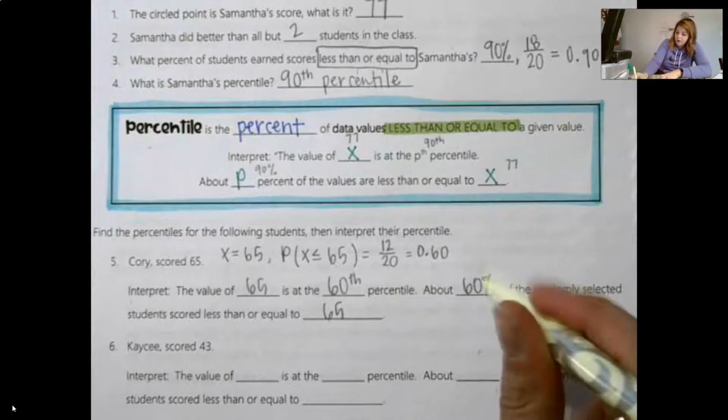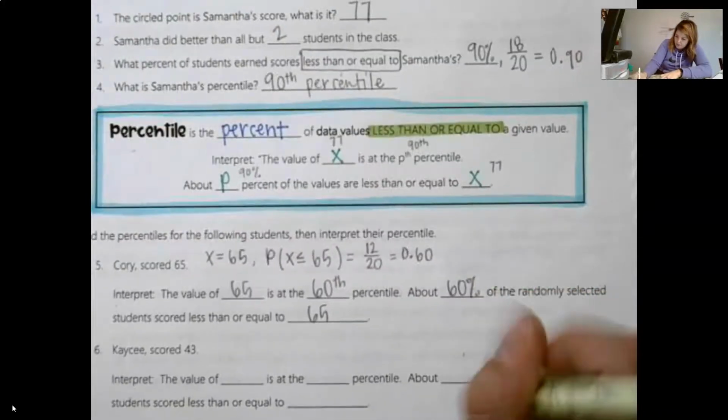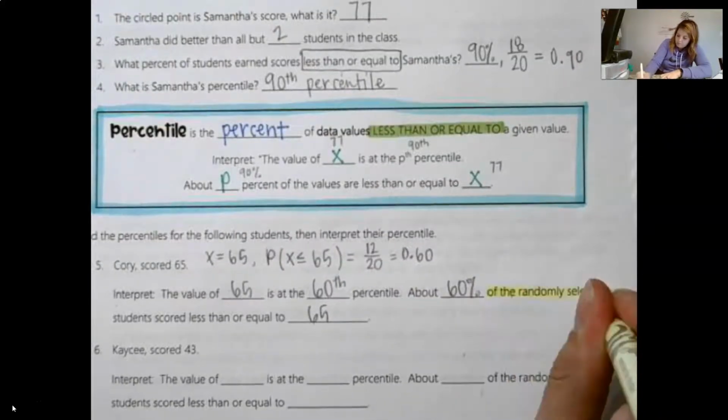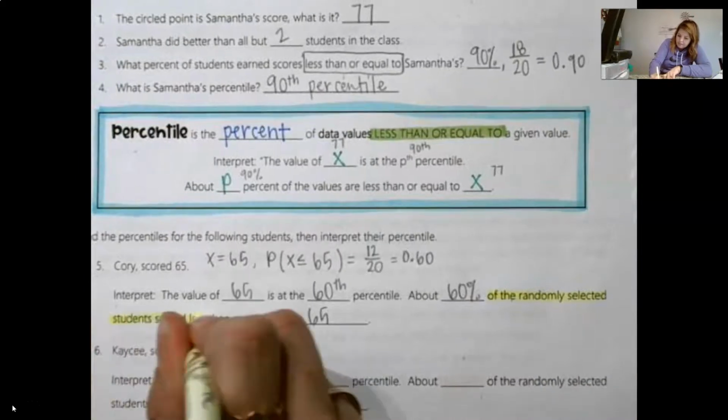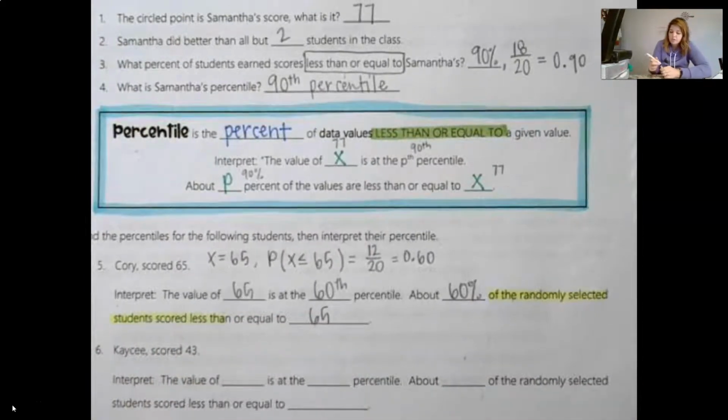So this part, randomly selected students scored, that is your context. Sorry, I'm just finding a marker.